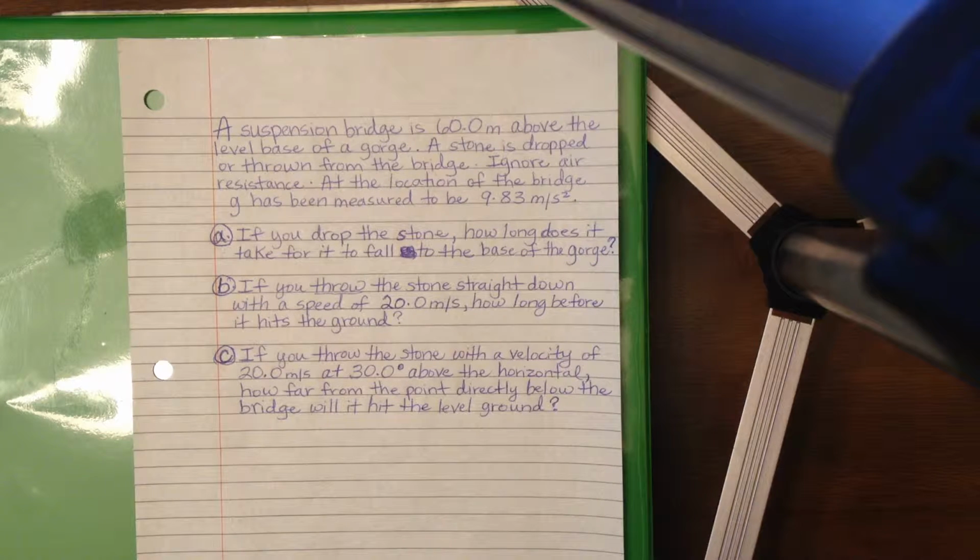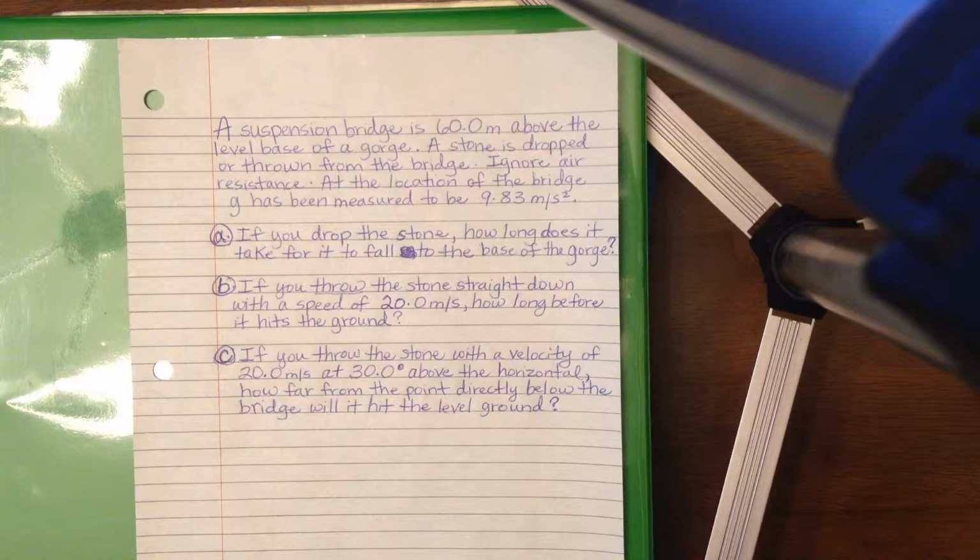Part B, if you throw the stone straight down with a speed of 20 meters per second, how long before it hits the ground? And C, if you throw the stone with a velocity of 20 meters per second at an angle of 30 degrees above the horizontal, how far from the point directly below the bridge will it hit the level ground?